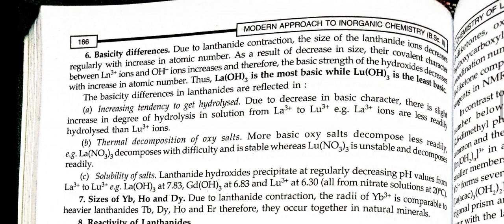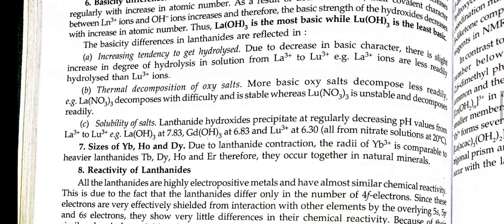Second is thermal decomposition of oxysalts. More basic oxysalts decompose less readily. For example, La(NO3)3 decomposes with difficulty and is stable, whereas Lu(NO3)3 is unstable and decomposes readily. Third is solubility of salts. Lanthanide hydroxides precipitate at regularly decreasing pH values from lanthanum to lutetium. For example, La(OH)3 at 7.83, Gd(OH)3 at 6.83, and Lu(OH)3 at 6.30, all from nitrate solution at 20 degrees Celsius.